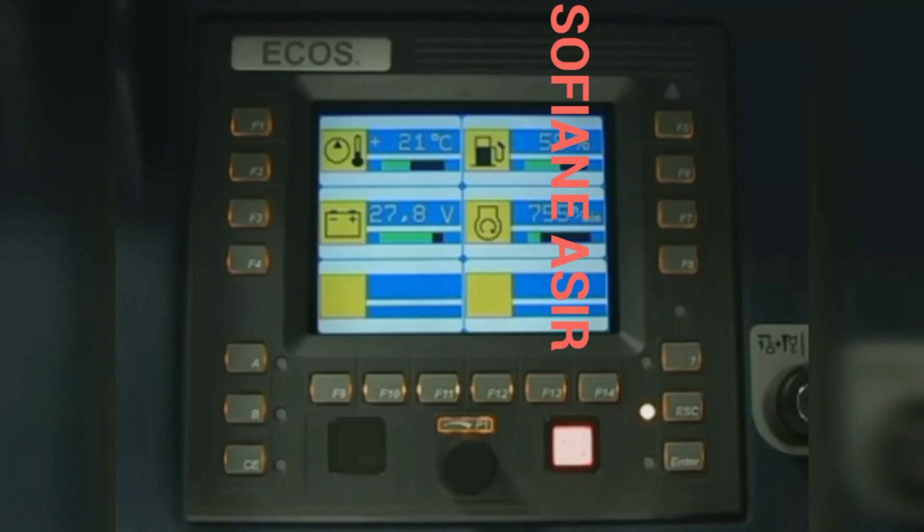This displays hydraulic oil temperature, fuel tank level, battery voltage, and engine RPM. The status bar colors have the following meaning: green for OK, yellow close to the limit, red when the limits are exceeded.